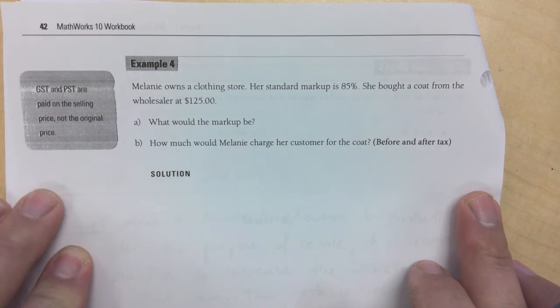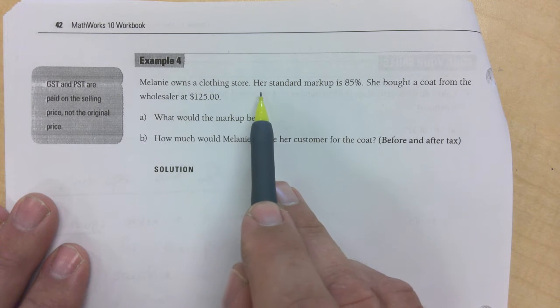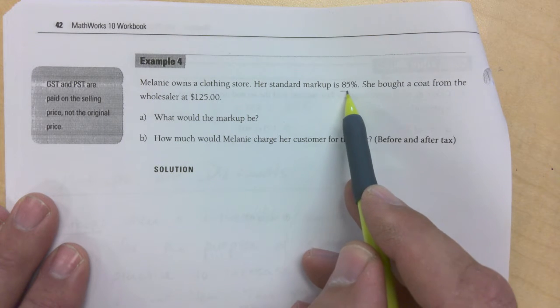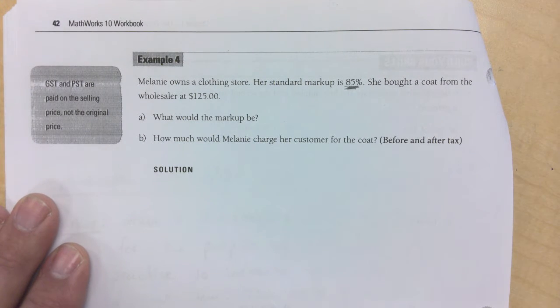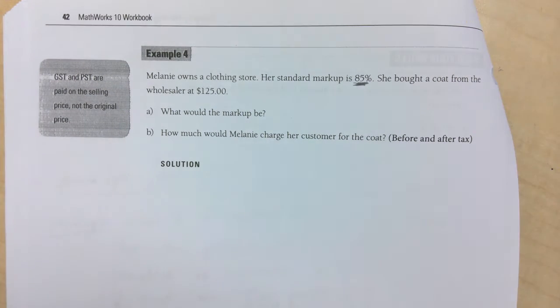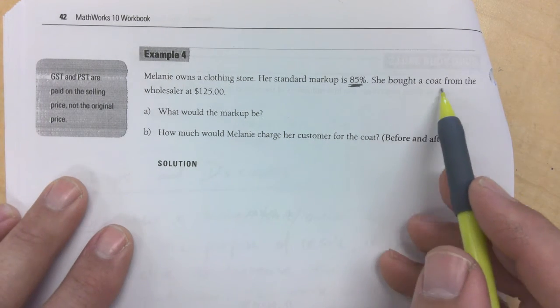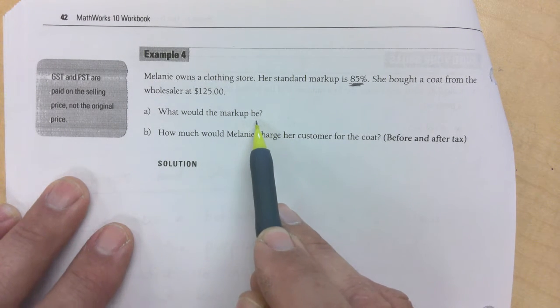And I modified this a little bit. Okay. So page 42. Melanie owns a clothing store. Her standard markup is 85%. What does that mean? Her standard markup. That means that this store owner buys stuff, adds 85% to whatever she's buying, and that's what she's giving her customers. That's the retail. So she makes a profit of 85%, right? She bought a coat from the wholesaler at 125 bucks. What would the markup be?